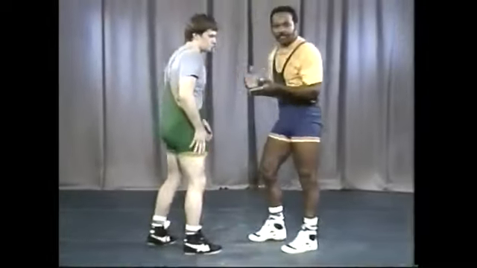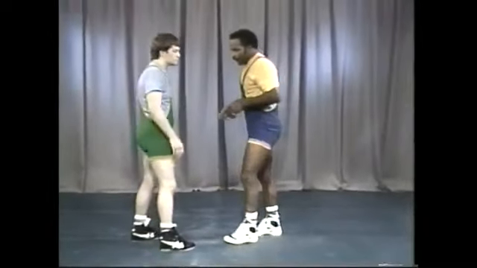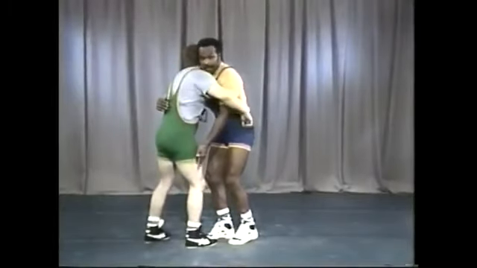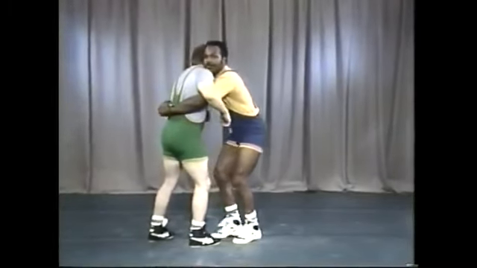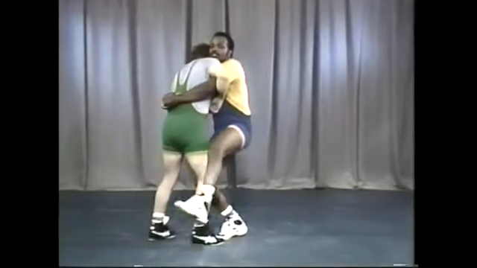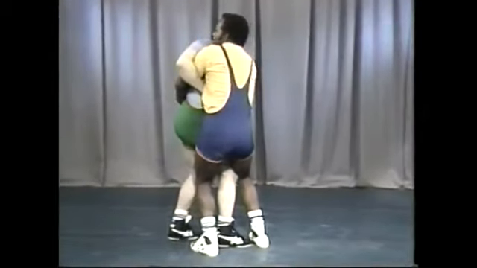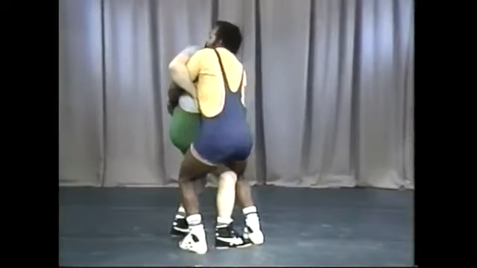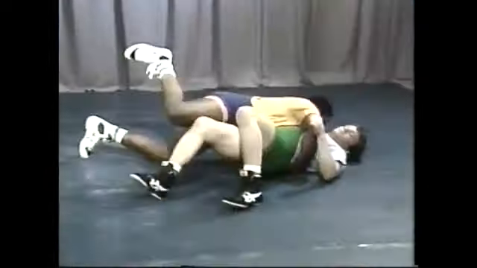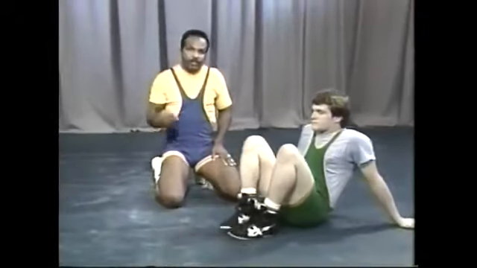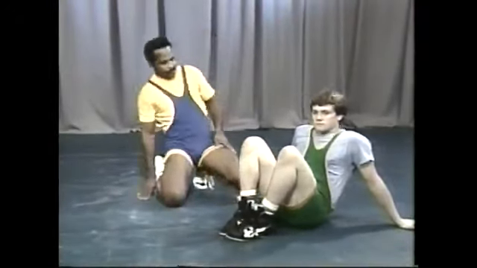Now, let's talk about some things that we can do from this position. The first one, all we're going to do is just a step around. We're going to step around his near leg, block his hip off, and take him towards his back. When you do this, you step around the leg. Now, as you do that, you make sure that you block his hip in, and as you take him, you arc into him slightly so that you make sure that you get him a little bit up off the mat, and you're able to take him towards his back.